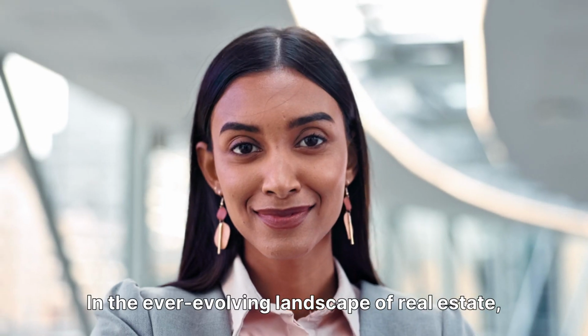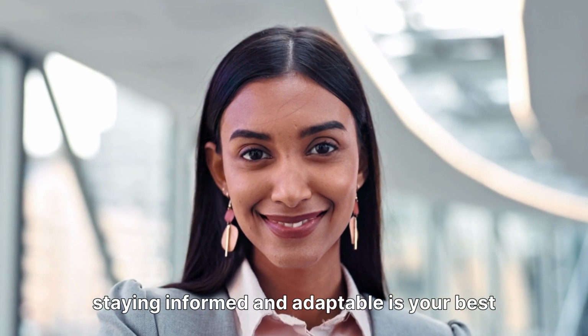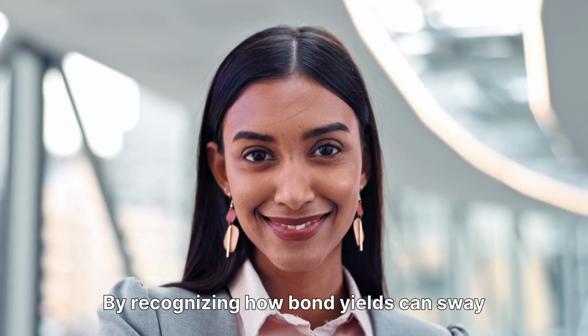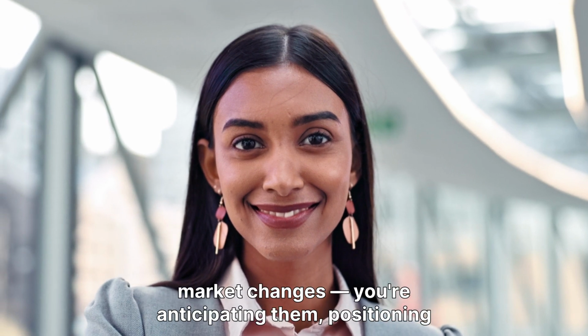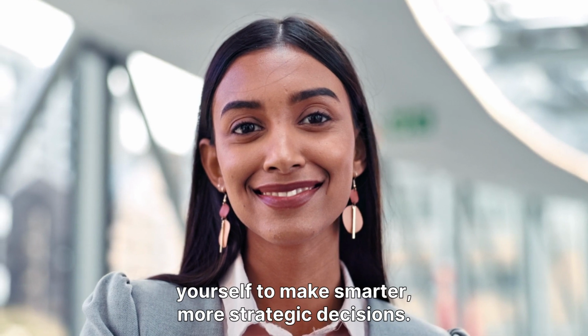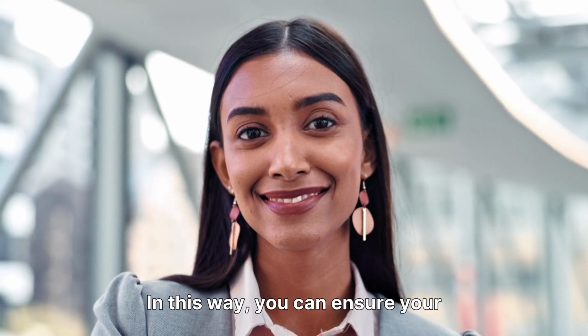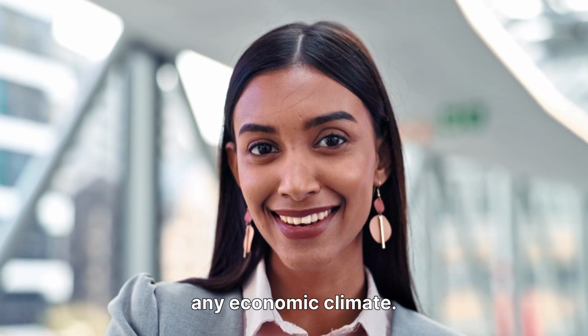In the ever-evolving landscape of real estate, staying informed and adaptable is your best strategy. By recognizing how bond yields can sway cap rates, you're not just reacting to market changes, you're anticipating them, positioning yourself to make smarter, more strategic decisions. In this way, you can ensure your investments aren't just surviving, but thriving in any economic climate.